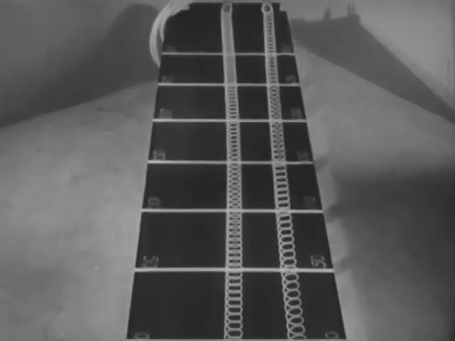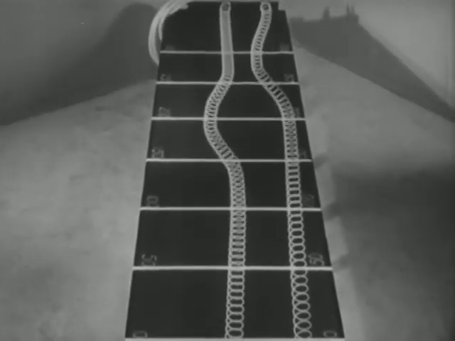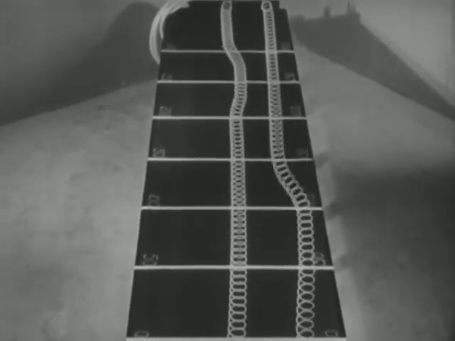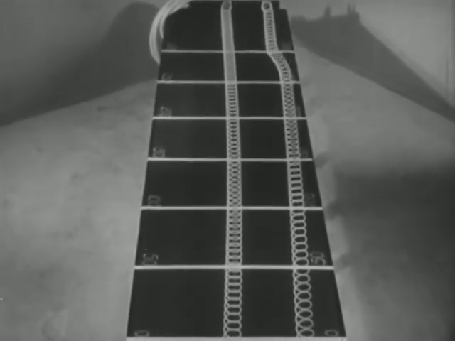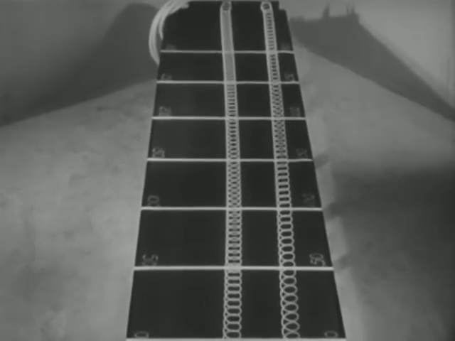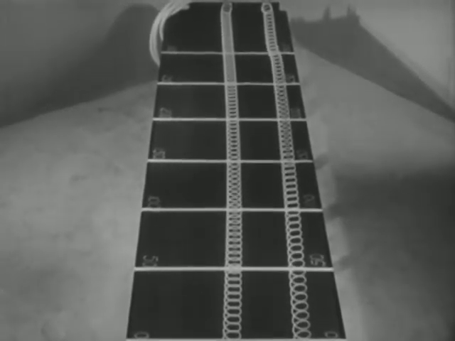Now let's watch that all over again in slow motion. Well, there's no doubt about it. The pulse traveled faster on the tighter slinky. Now let's watch that again.